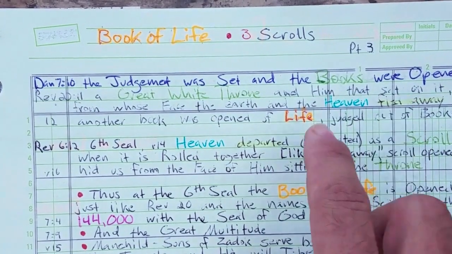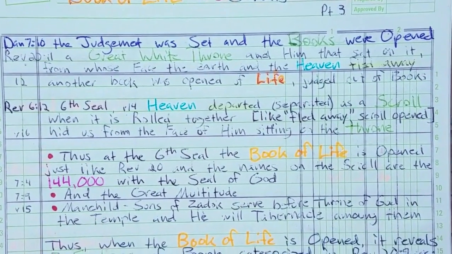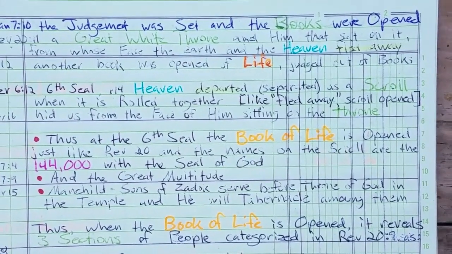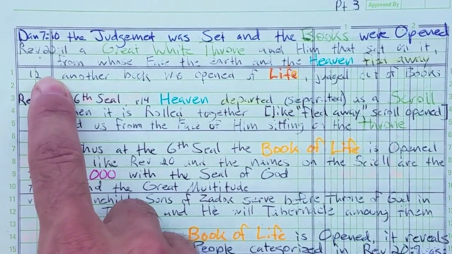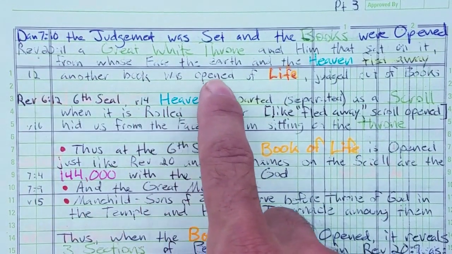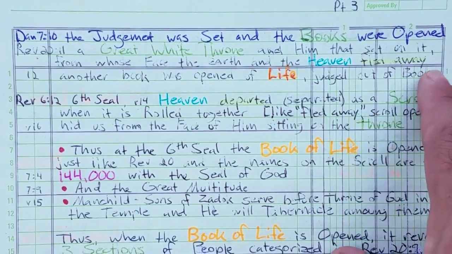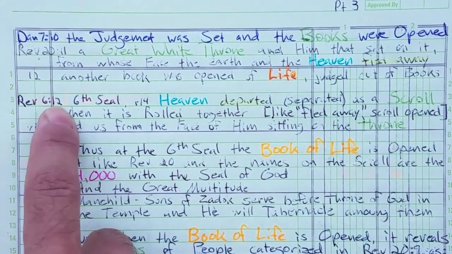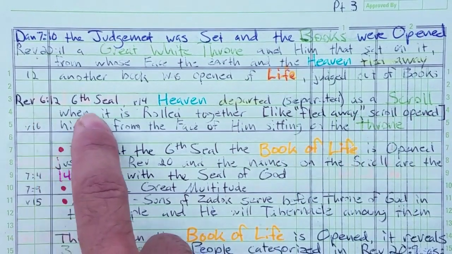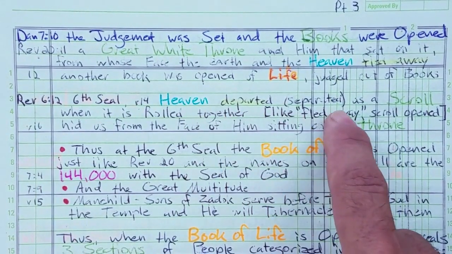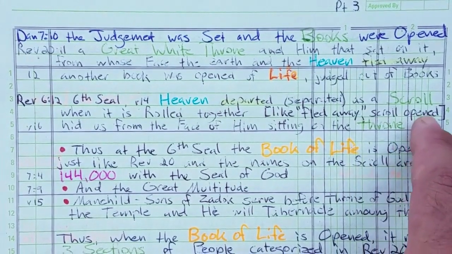Same principle as we were showing you before in Revelation chapter 6, when heaven was removed as a scroll. So, heaven removed as a scroll, and then it says in Revelation 20:12, and another book was opened, of life, and the ones were judged out of those books. So at the sixth seal in Revelation 6, heaven departed or separated as a scroll when it is rolled together, like being fled away in Revelation 20. Thus representing the scroll being open.